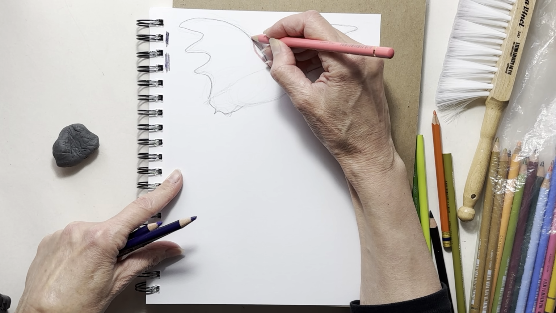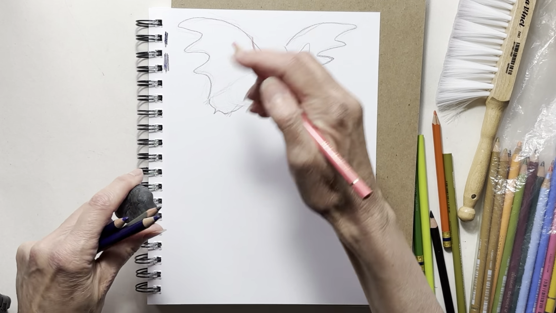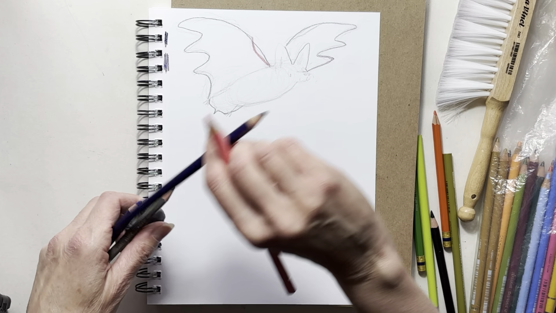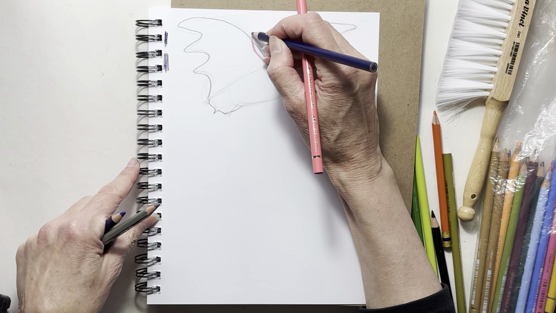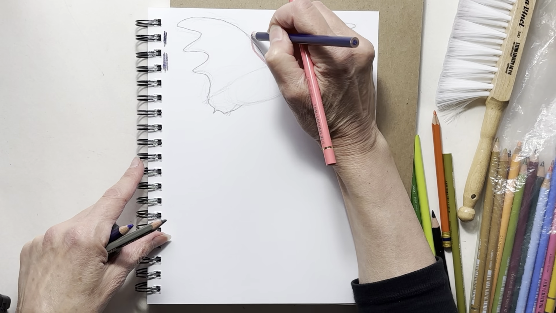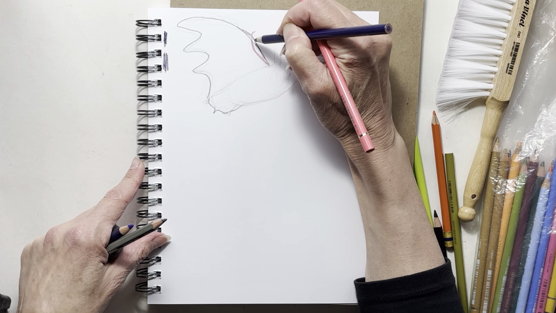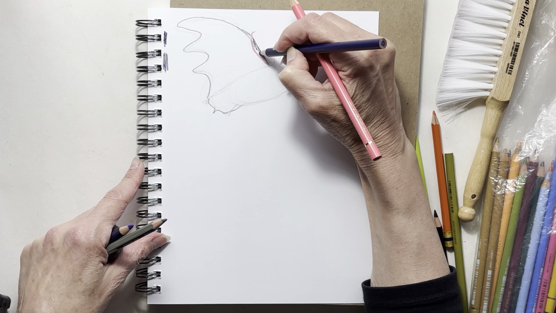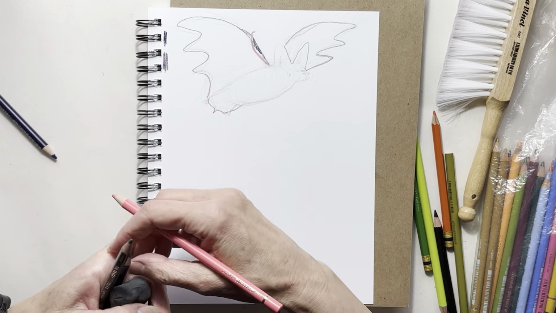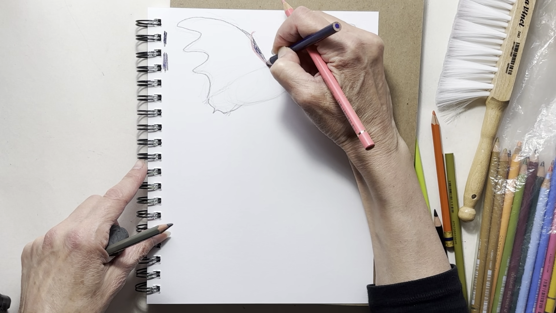Oh, I didn't draw that very well because that's now in the wrong place. So let's move that. That's also not the right color. Huh.